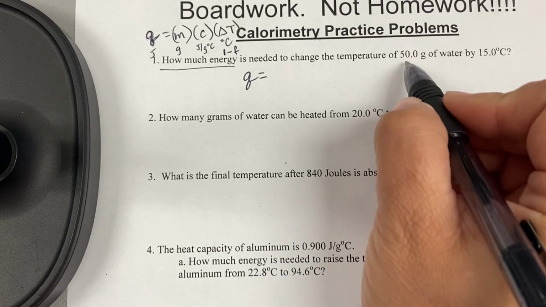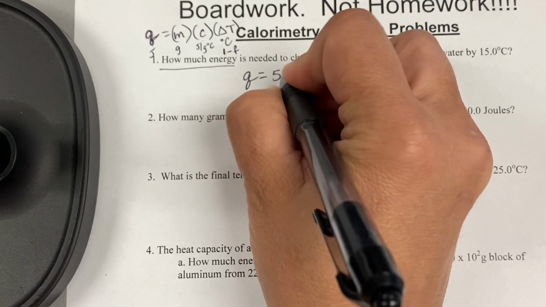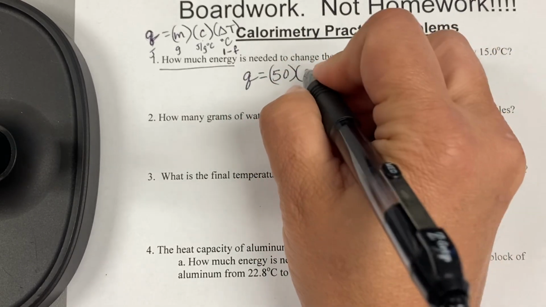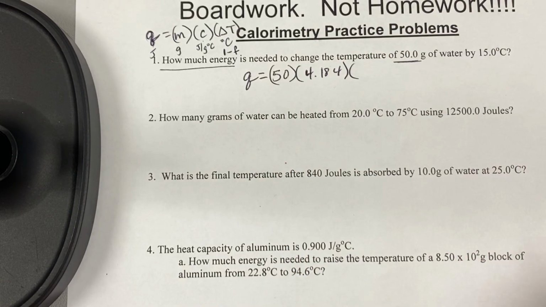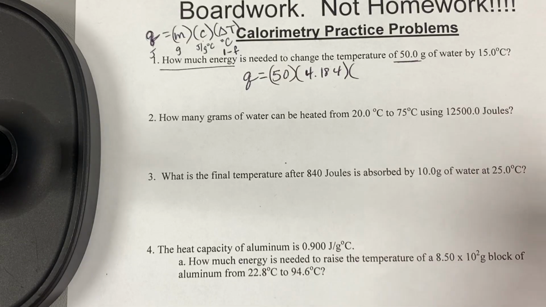And I want to change the temperature of 50 grams of water. So that would be my mass, 50 grams. We know the specific heat of water. It is 4.184. And my temperature change? Well, look, it didn't tell me a first and a last temperature. It just says I changed it by 15 degrees. It didn't say I got hotter or I got colder. If it said I got colder, I would put this as a negative value.